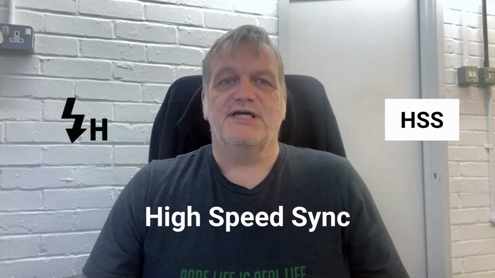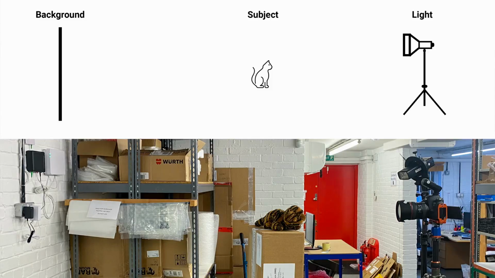It's worth noting here though that if you do need to use a shutter speed of greater than the sync speed, you'd need to use something called high speed sync. And not all flashes have this function, and some flashes only have the function available when they're used directly on the camera's hot shoe and they're not suitable for off-camera flash.